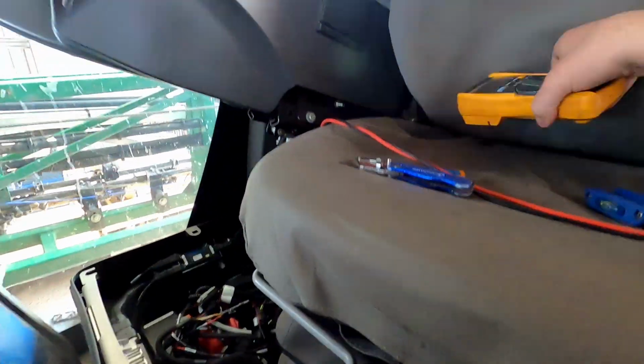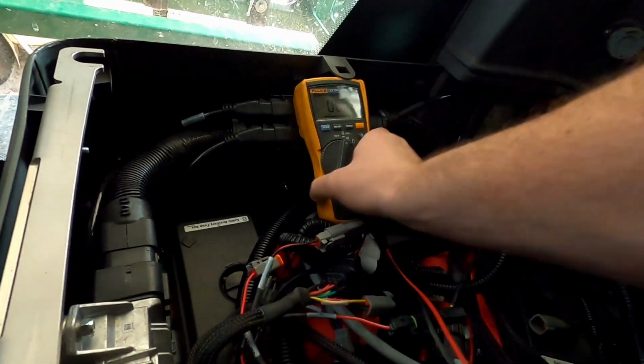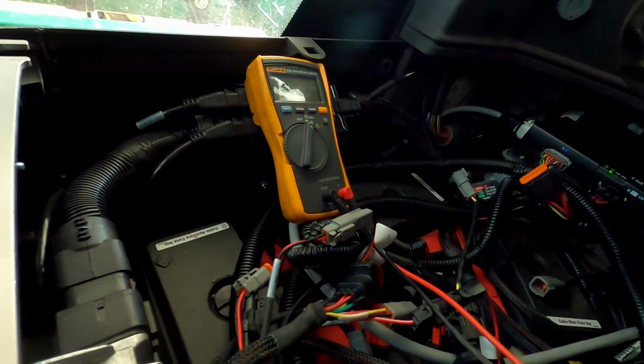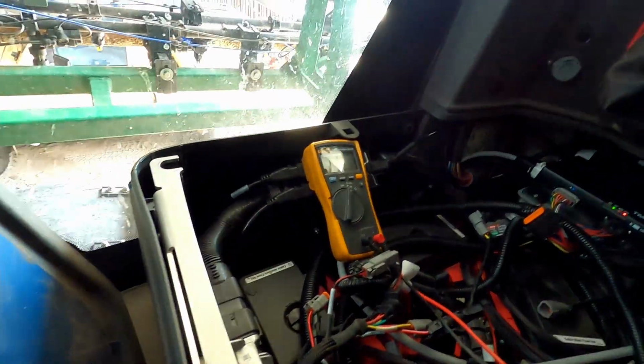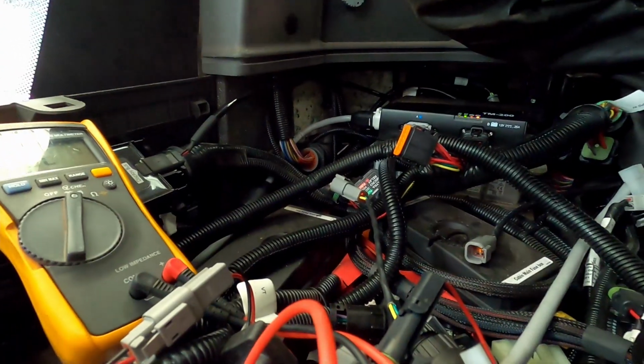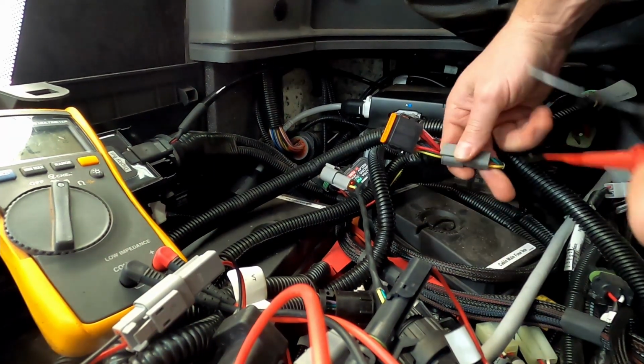Okay, so chuck that there. We need to check how the bus is being powered up. Sit there. So this is coming from the implement bus connector.